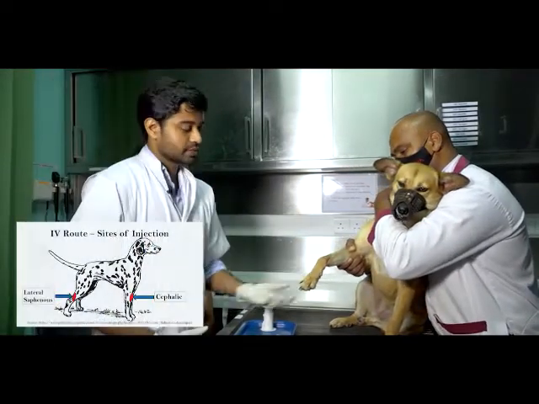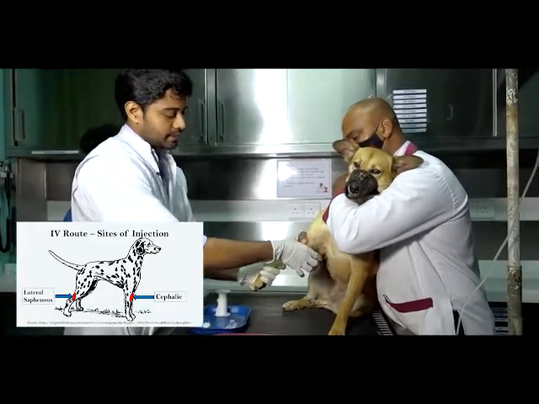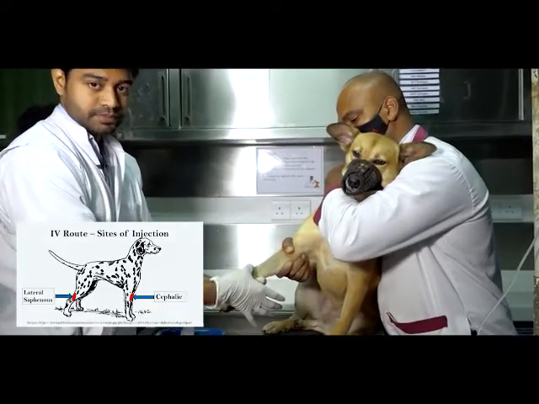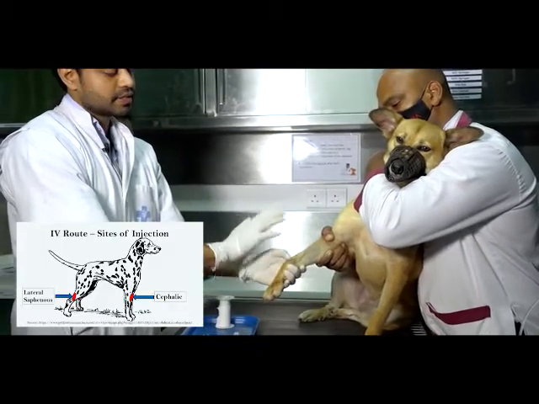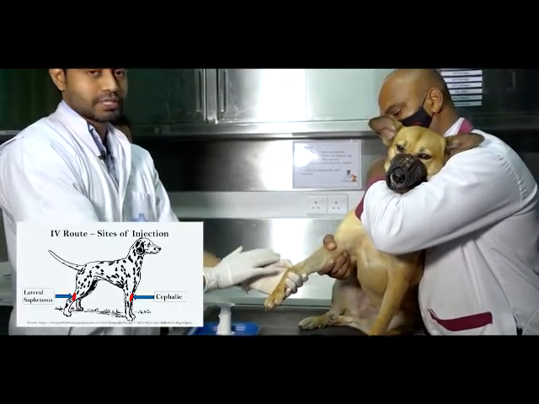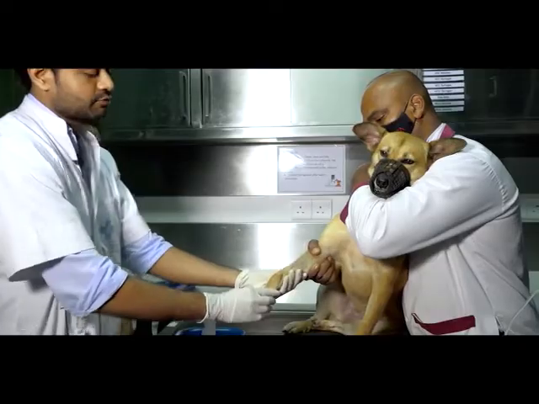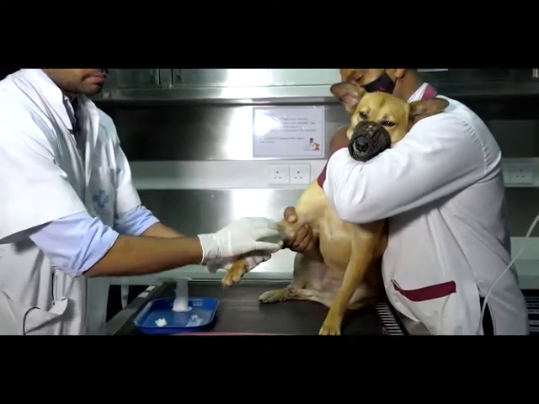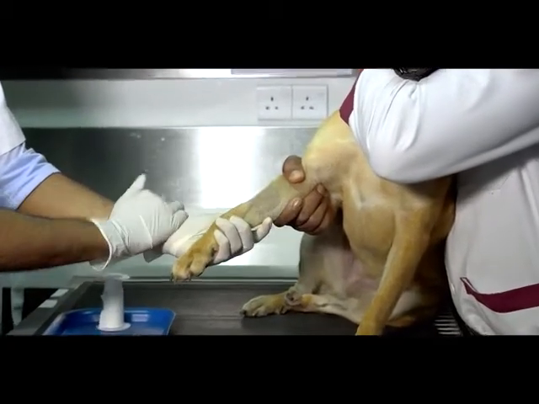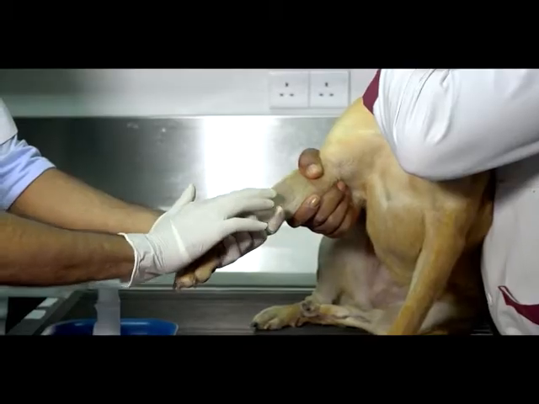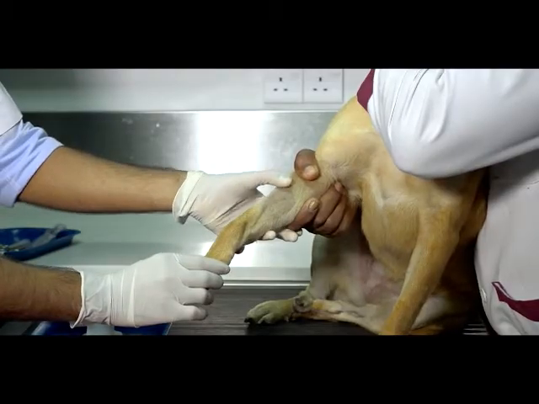Well, just to let you know about the sites where you could place an IV catheter, we have the cephalic vein that runs along this radial ulnar position in the forearm, and also it could be given to the lateral saphenous, which is at the hindquarters. But today we are going to place an IV catheter to Harmina at the cephalic vein, and for that we will have to first shave or clip it. For that you can use a curved pair of scissors, or you could even use an electric hair clipper. So we've clipped this site with an electric hair clipper, and Harmina is ready for her IV catheter.